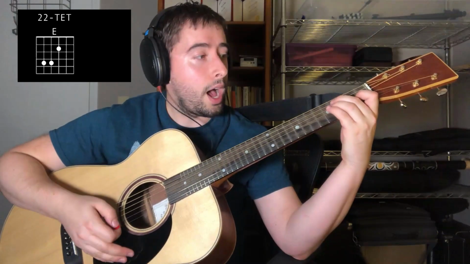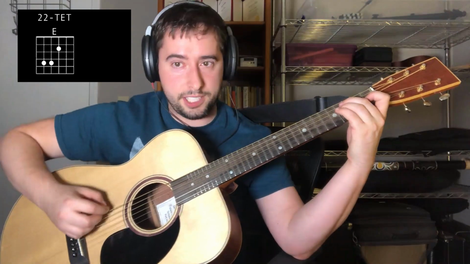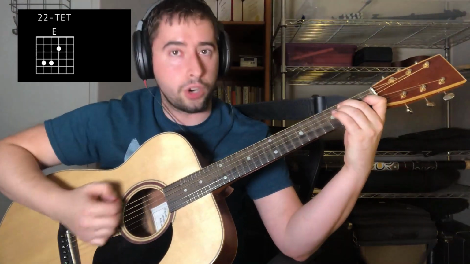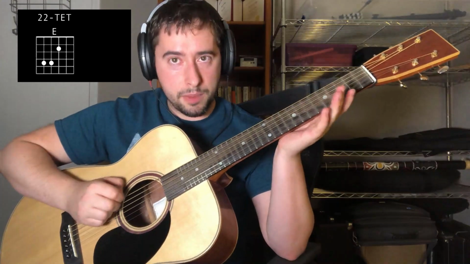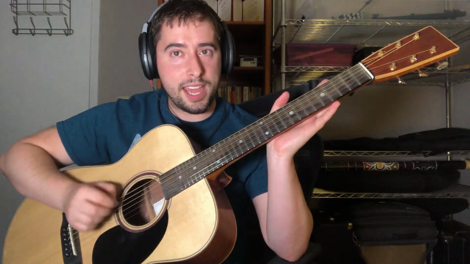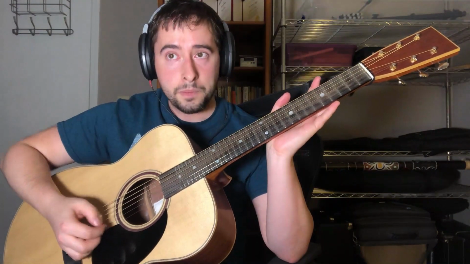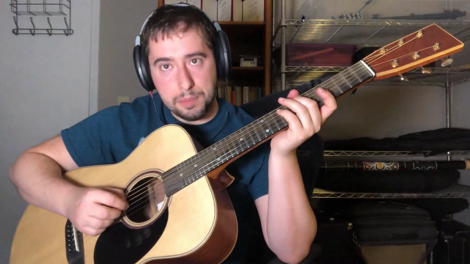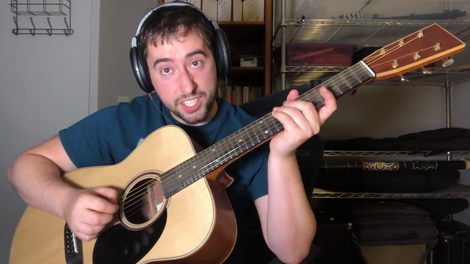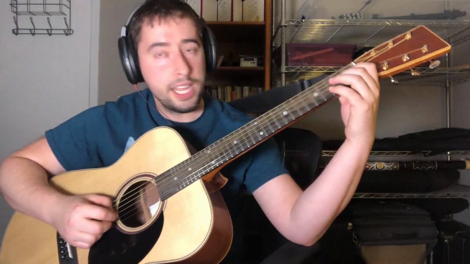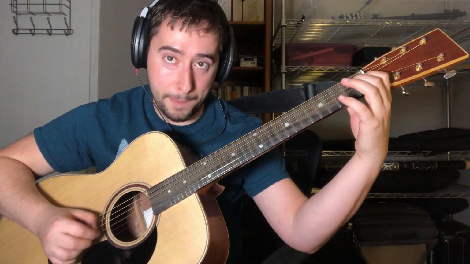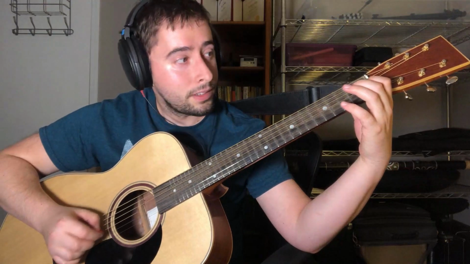So there you go. This is an E chord right here, and it's definitely the easiest because you've got this power chord here. My 22-tone guitar is tuned to E, A, D, G, B, E again. But the G to B distance is a super major third, and not the pure major third. For example, here's what a pure major third sounds like in 22. And here's super major.